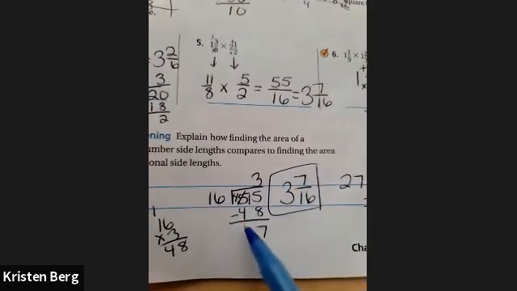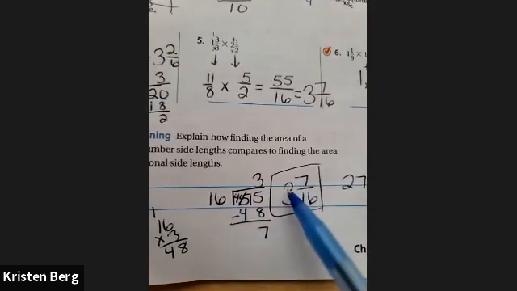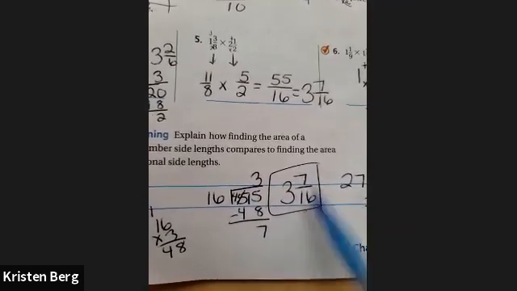That would have come out to be 3. Is as close as you could get with 7 remaining. So therefore your answer would have been 3 7/16.